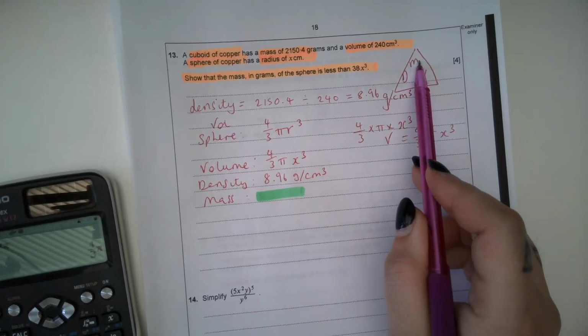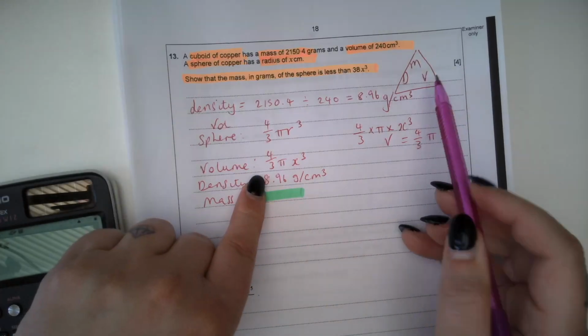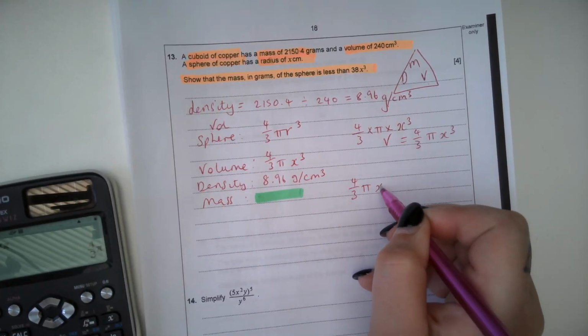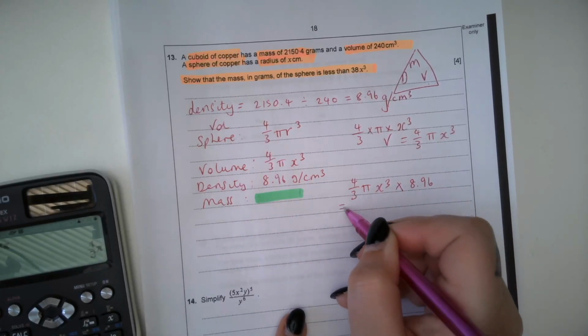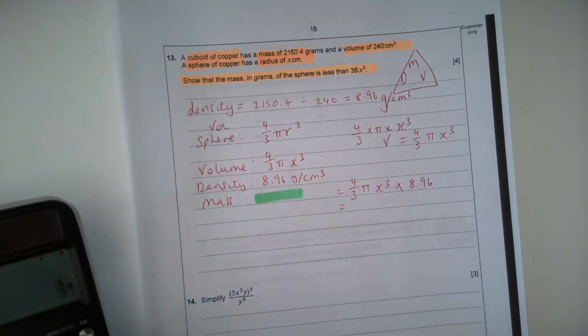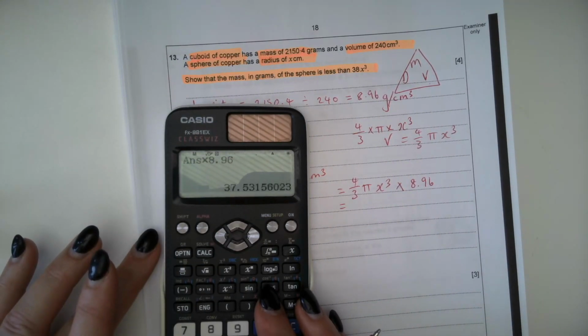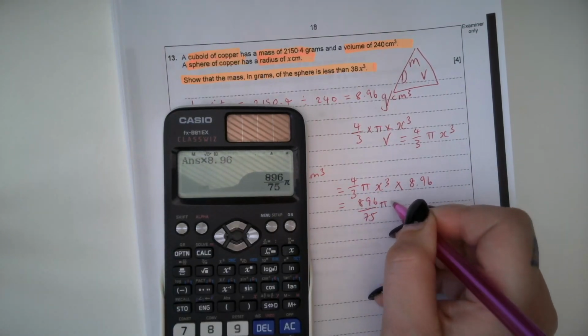So to find the mass, which is what we're interested in, we do density multiplied by volume. So let's do that. So our volume is 4/3 pi x cubed. Let's multiply it by 8.96. Which is 896/75 pi x cubed.